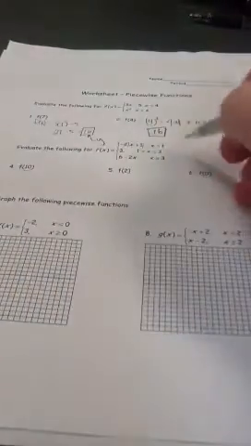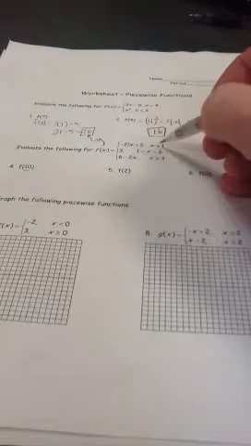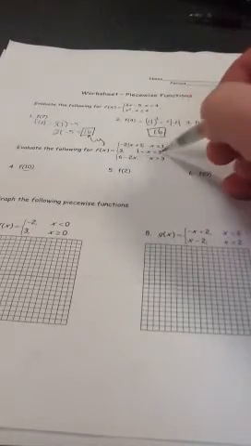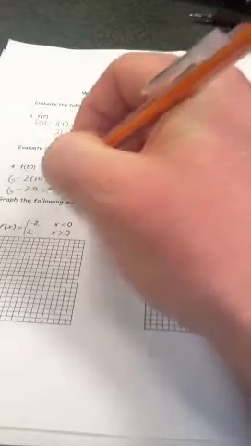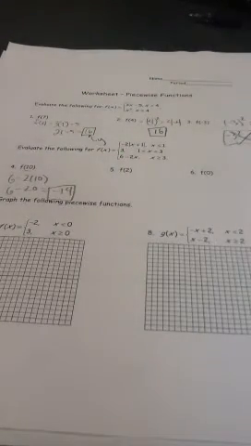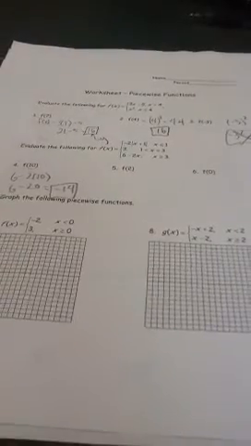F of 10, so we say, okay, 10 is clearly bigger than 1. It's clearly bigger than 3, so it's got to be greater than or equal to 3. So we say 6 minus 2 times 10, 6 minus 20, negative 14. Okay? I wish it was harder than that. If you're waiting for a curveball, I'm sorry, we're going to strike you out on a fastball down the middle.